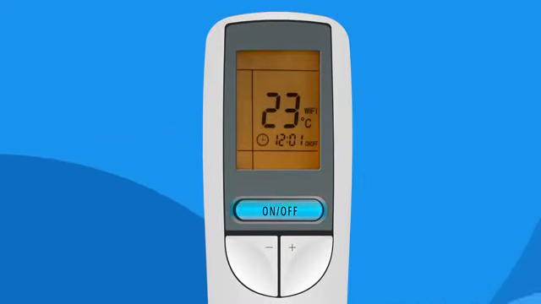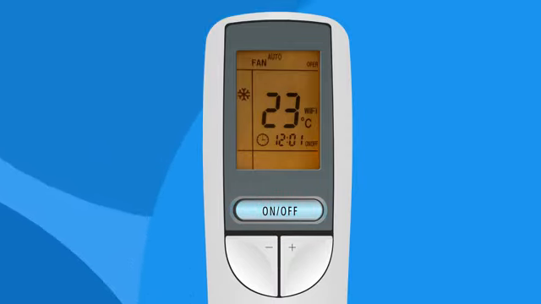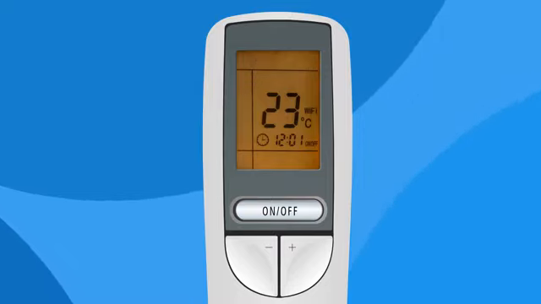On/off button. This button is the main power button to start the AC. On pressing it again, the AC will turn off.